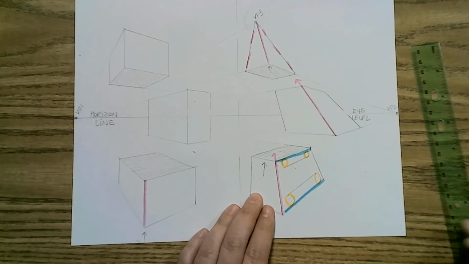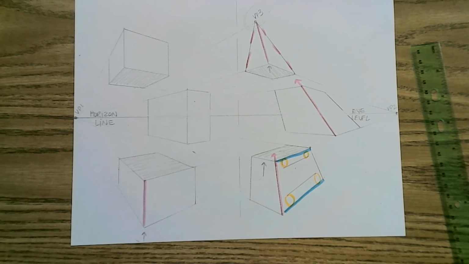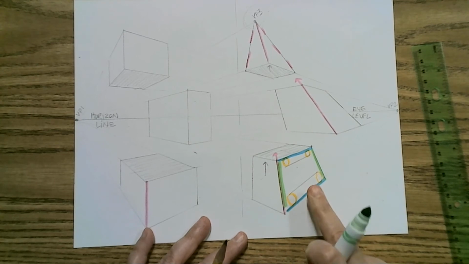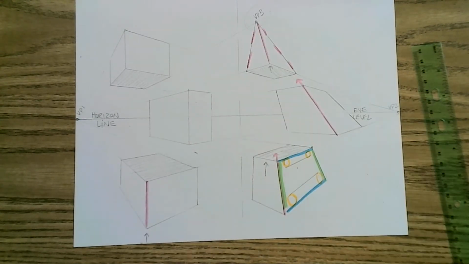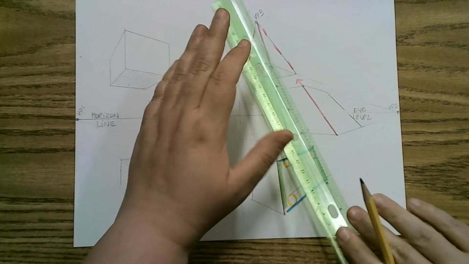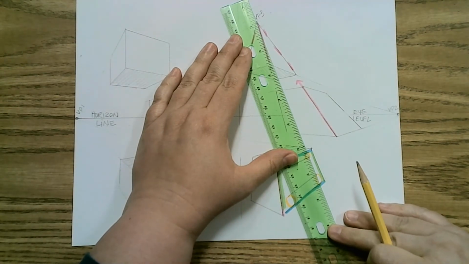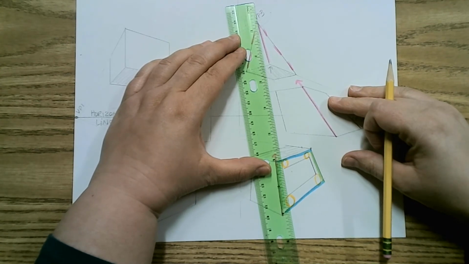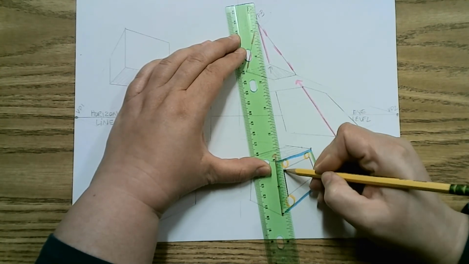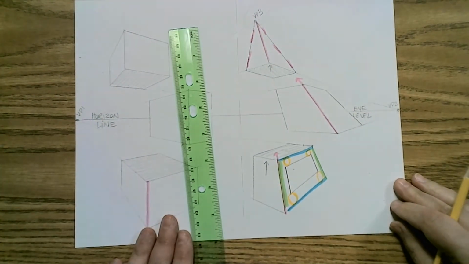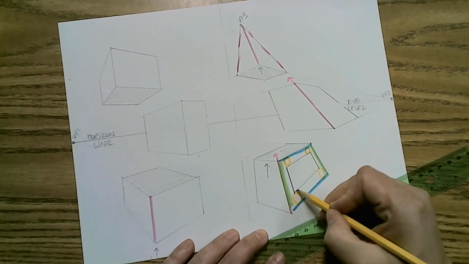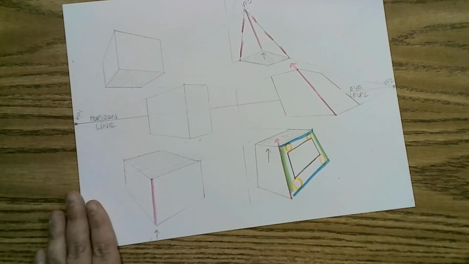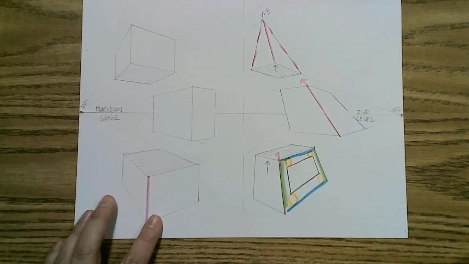Okay, so since the sides use the third vanishing point, this side and this side, then my cutoff sides and the inside are also going to use that third vanishing point. I'm going to draw a little bit dark so you can see it with all this highlighter happening. Darken that line for you. Always use your ruler. Okay, so that's how you would draw something on the side.